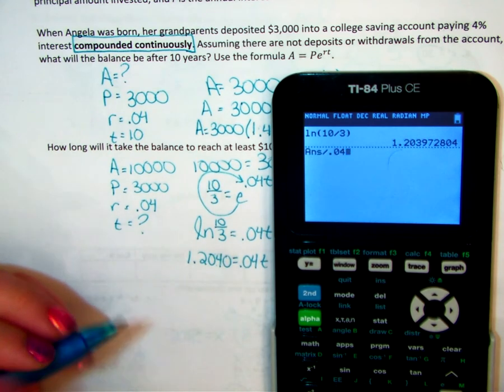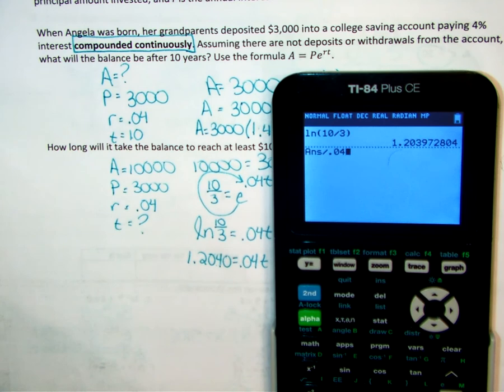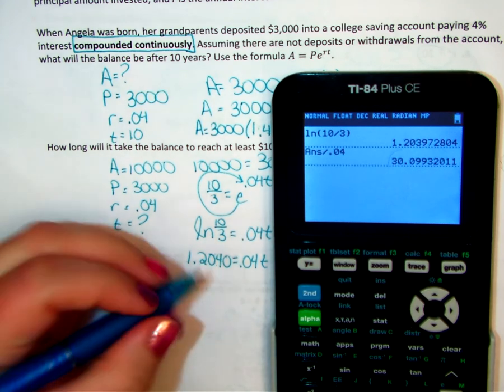Now, what would we think would be a reasonable time frame before I press equal? Well, we know that after 10 years, she was only at 4,000 and some change. So we know that our answer should be much bigger than 10. So if you're getting an answer that's less than 10 or something that's like 11 or 12, you're probably not doing it right. You want to go back and check your work. As a matter of fact, the answer is it would take over 30 years.